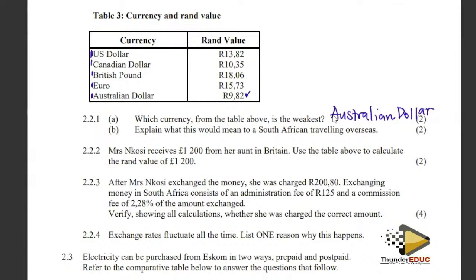Then Mr. Nkosi receives 1,200 pounds from her auntie in Britain. Use the above table to calculate the rand value. So simply meaning we are changing the pounds to rands. So what will it be? We are going to use this factor here.